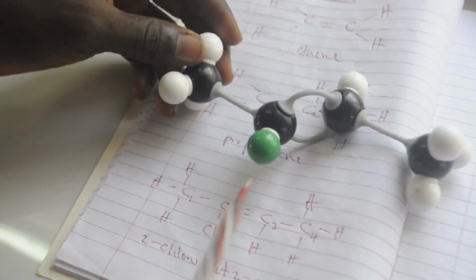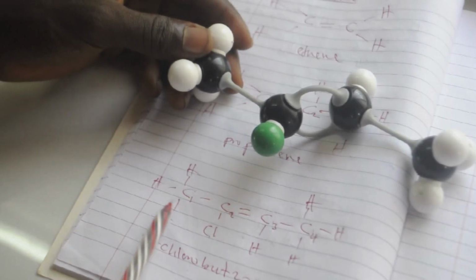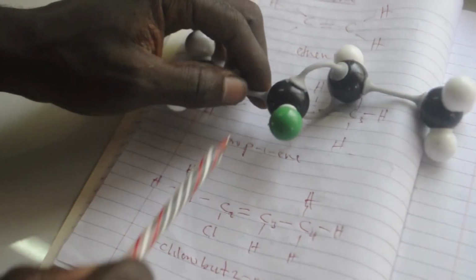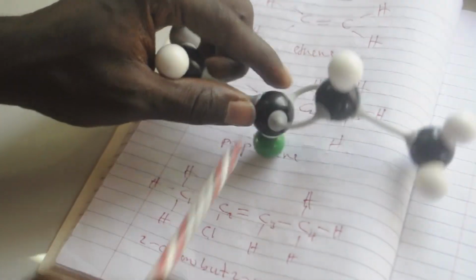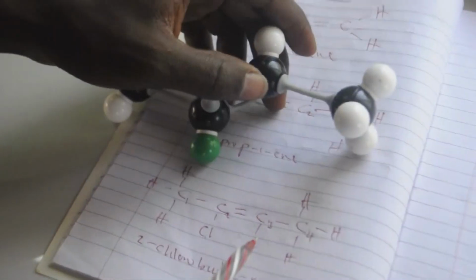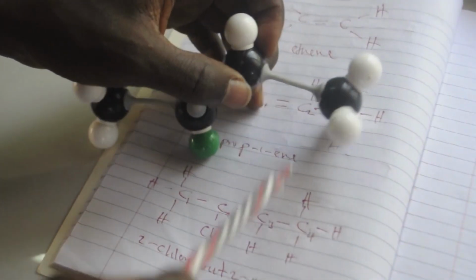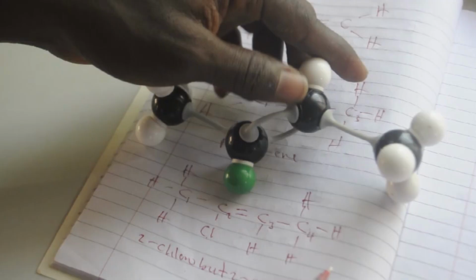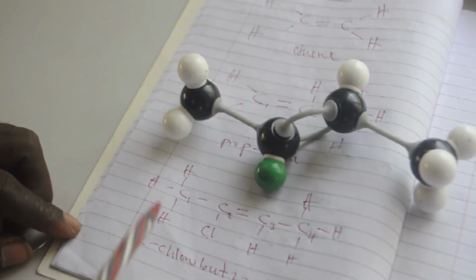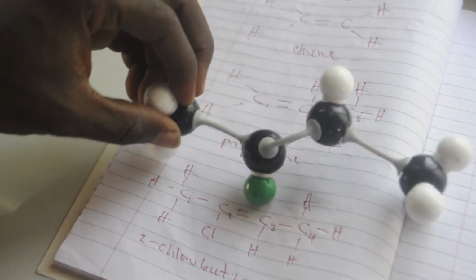So look at here now, we have 4 bonds here, 1, 2, 3 bonds surround this carbon, 1, 2, 3, 4. Here the same thing, 1, 2, 3, 4, and this carbon also has 4 bonds. So this is the structural formula of 2-chlorobut-2-ene.